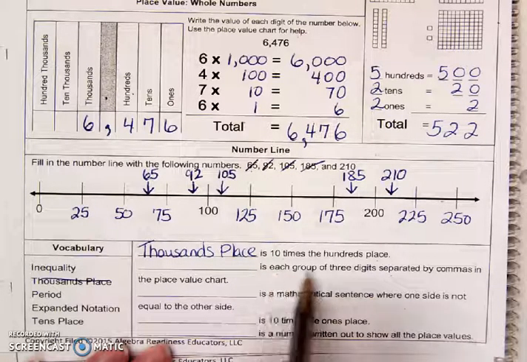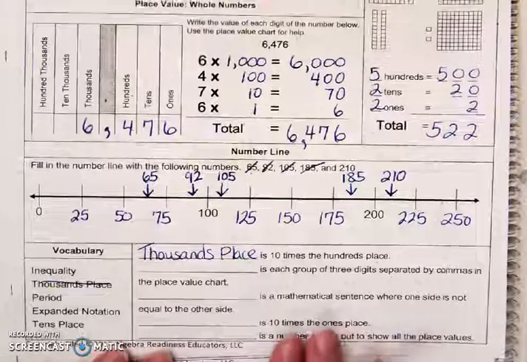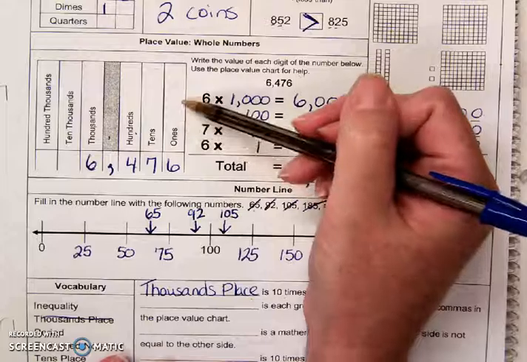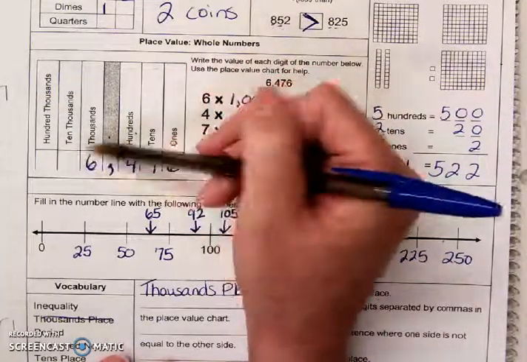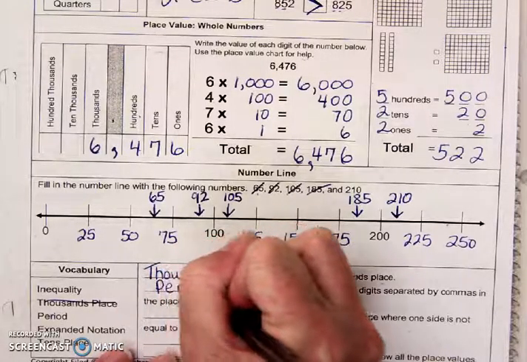Blank is each group of 3 digits separated by commas in the place value chart. These are our groups right here. This is called the ones period. This is the thousands period. Each of those groups is called a period on the place value chart.